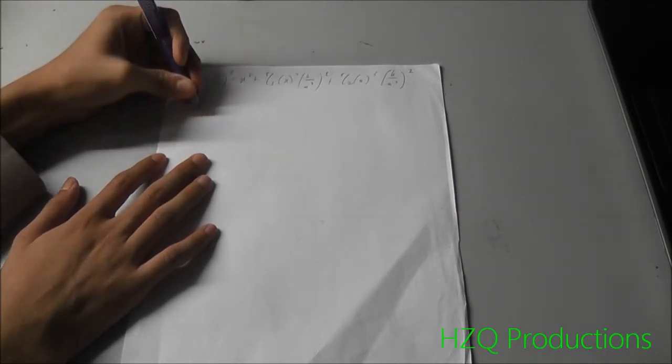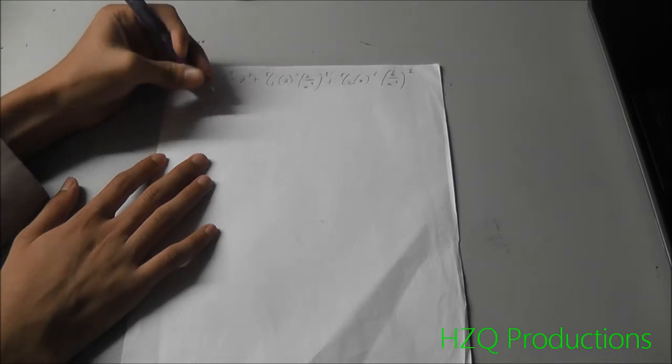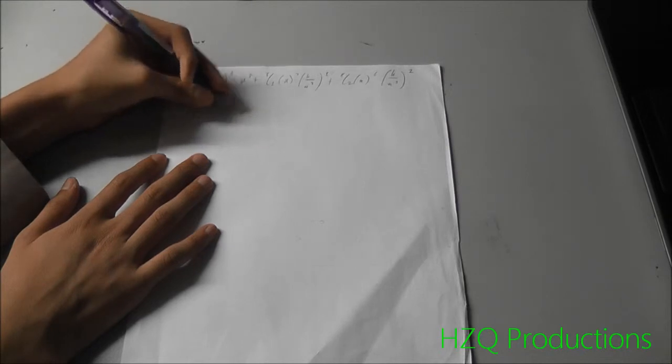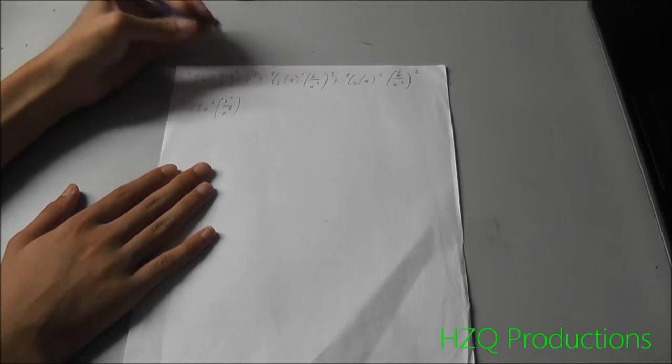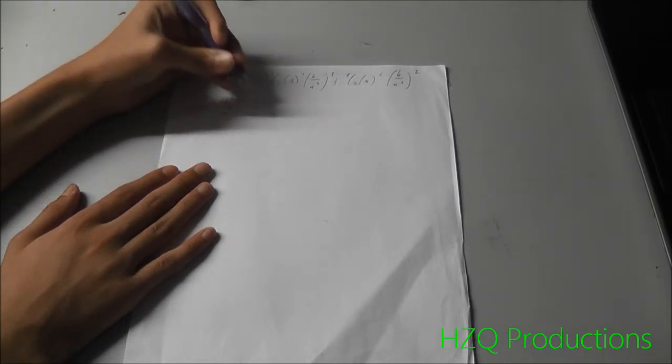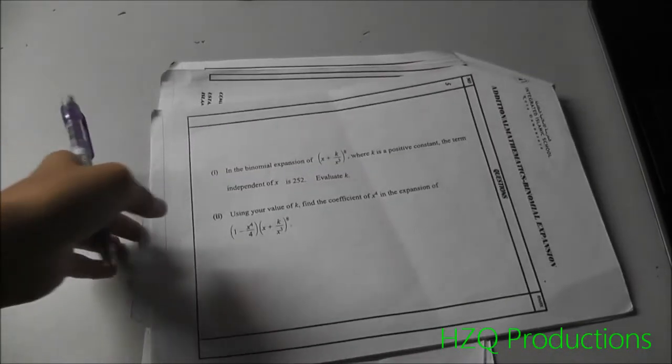8C2 is basically 28, and x to the power 6 times k squared over x to the power 9, since 3 times 3 cancels. Use the laws of indices for this. Now basically all of this is 252. That's the thing to remember, because the term independent of x is 252.